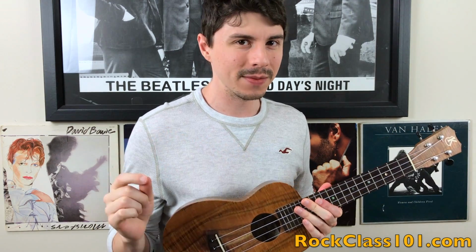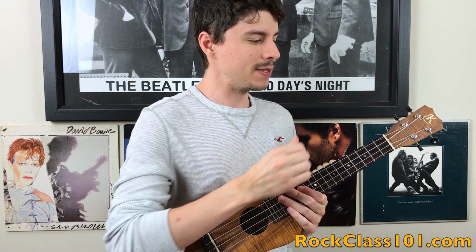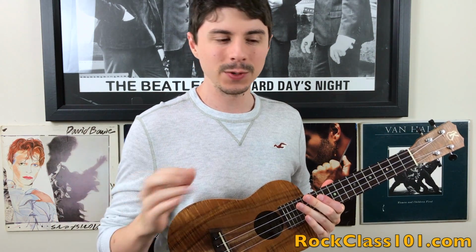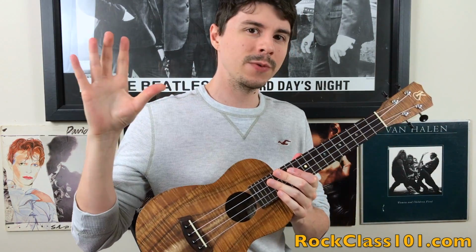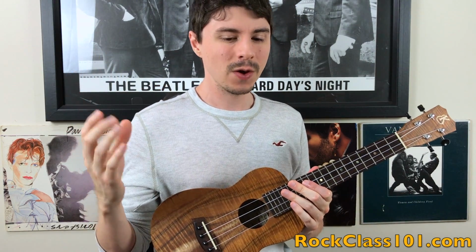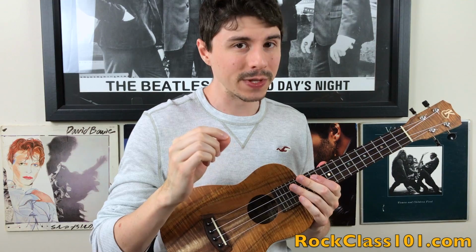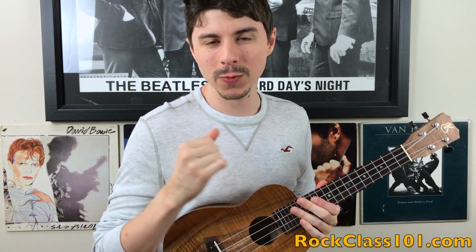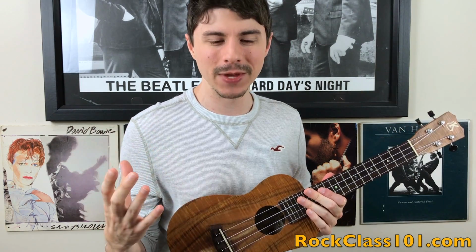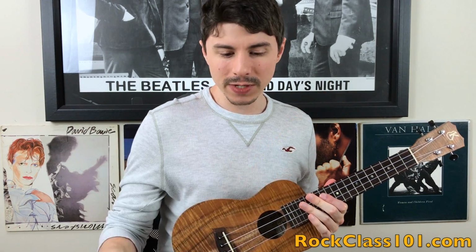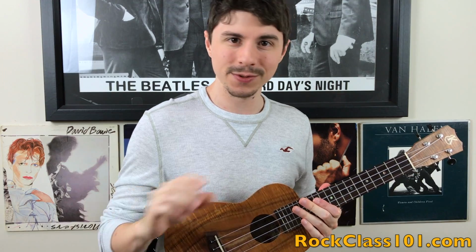The second concept that we're going to be focusing on is dynamics. Again, that implies volume changes. In some sections we may want to play a little more subtle, others we may want to play with more emphasis, or it could be little things like accenting a chord with a bigger hit just to create a nice change in the dynamic. As we work through all this, we're going to be highlighting both of those areas throughout this lesson.